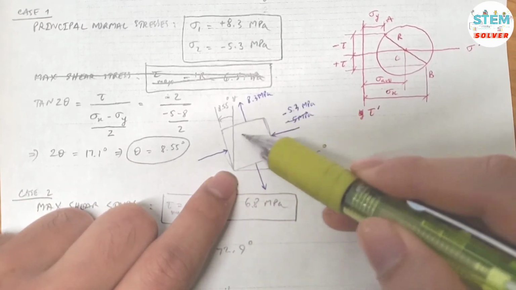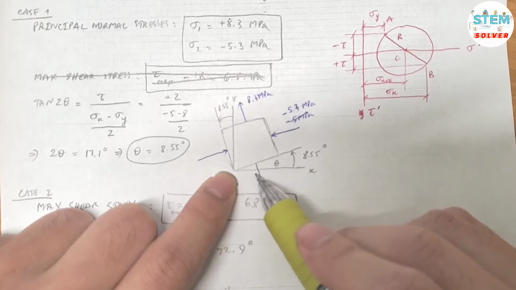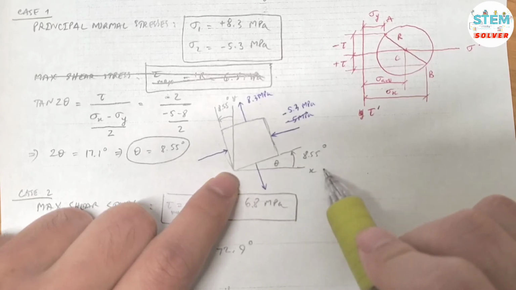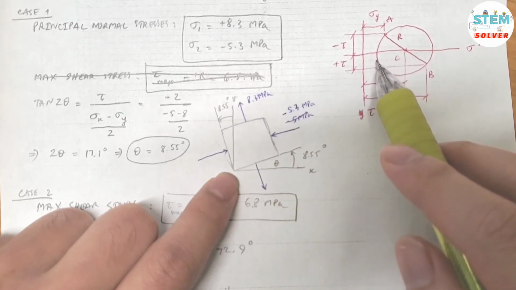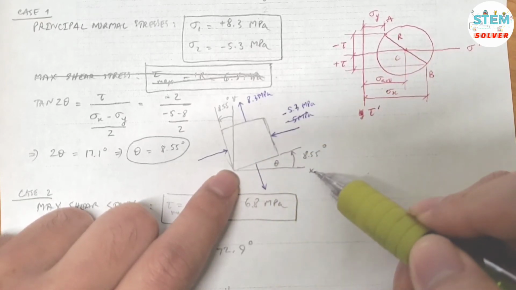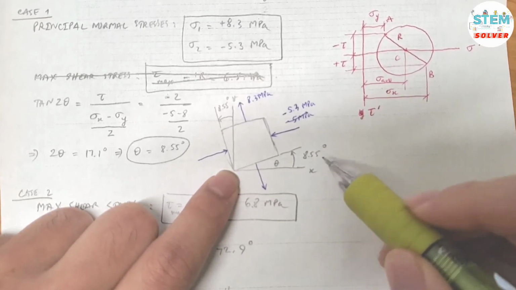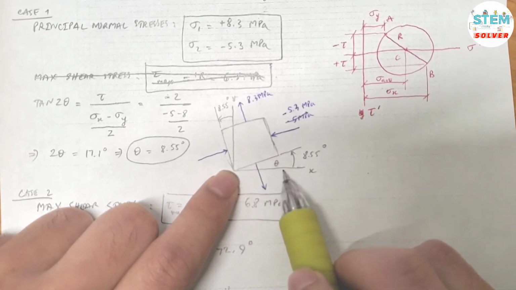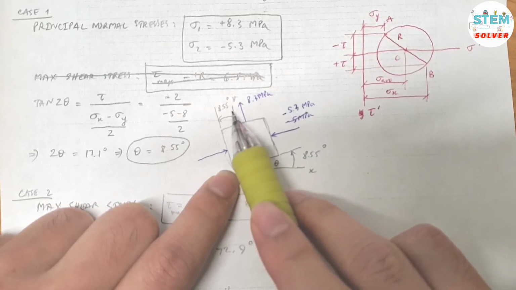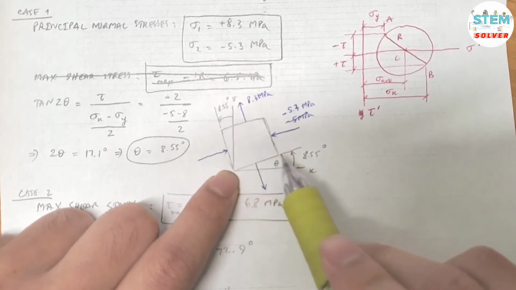So originally you have it like this, right? You have a square, and the bottom leg is parallel to the x-axis. Then because of the distortion, this square rotates counterclockwise. Remember, counterclockwise at the angle of 8.55 degrees. Since the square rotated counterclockwise, this angle at this axis also rotates counterclockwise at the angle of 8.55 in this axis. So that's why I have two theta.